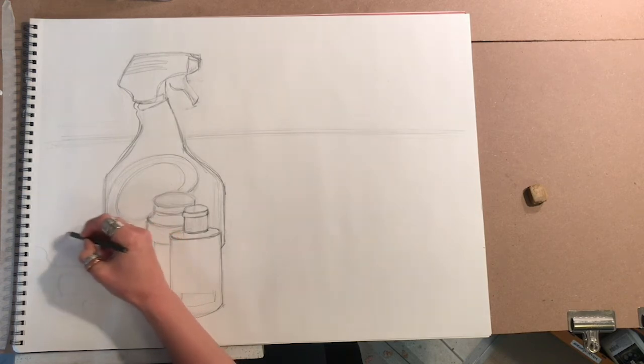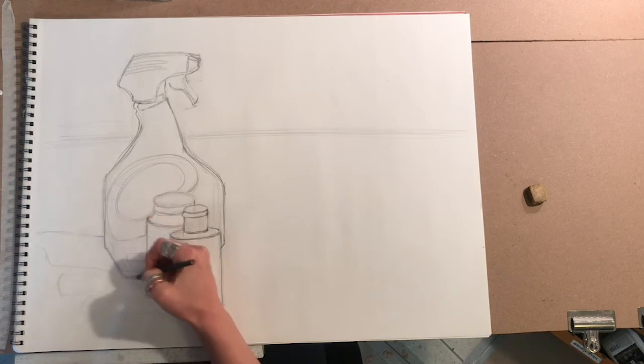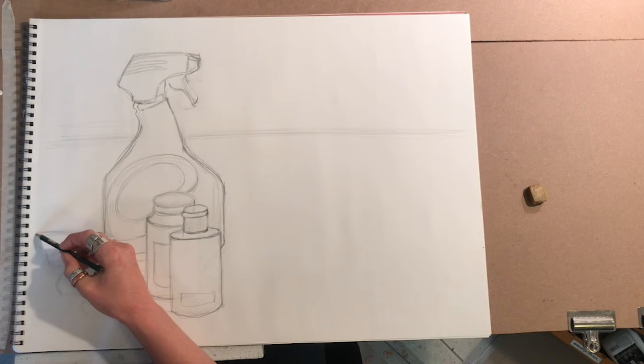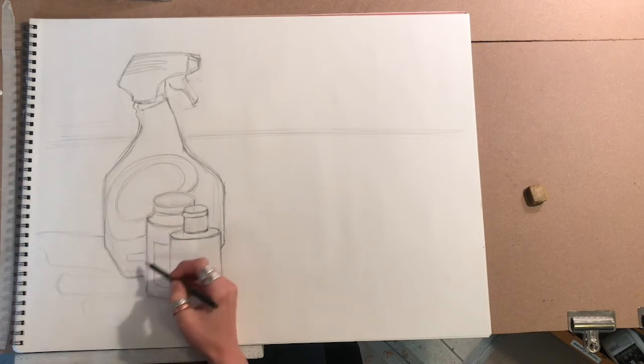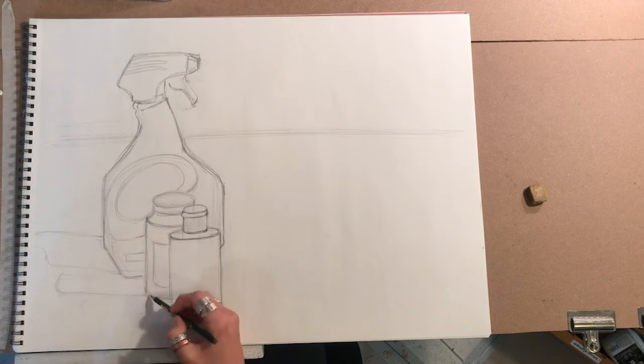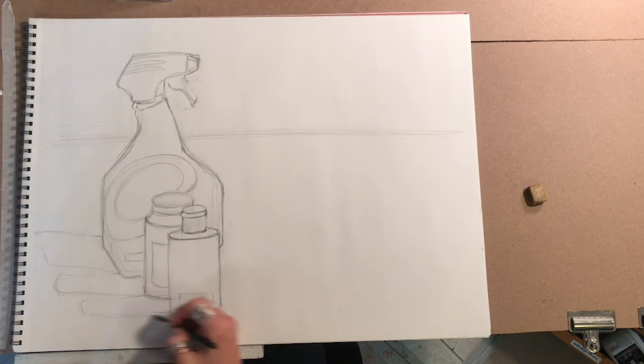First starting with your primary shapes and forms, and then you can start to notice where the shadows might be a little bit darker, closer to the object, and where they might be a little bit lighter as they travel away from the object across the surface of your table. So go ahead and draw those shadows in, and you can be really sketchy with those, okay?